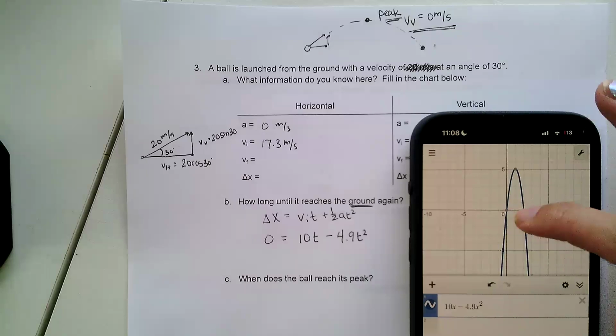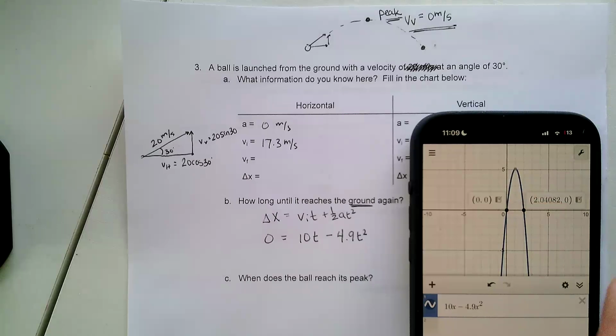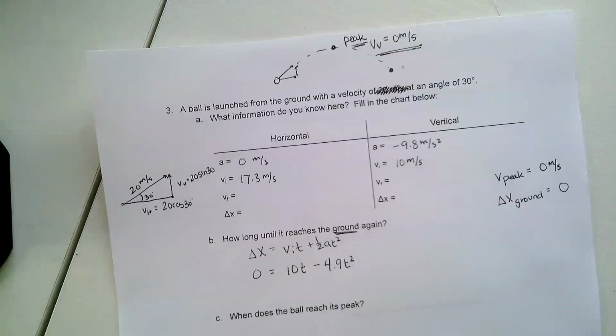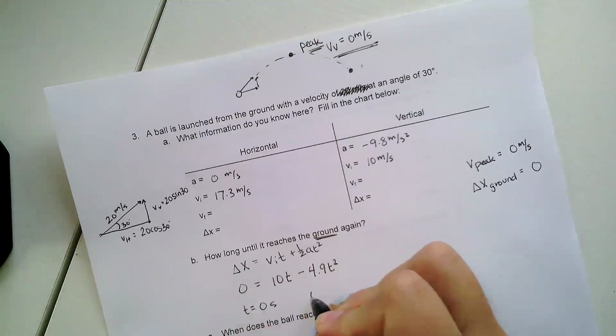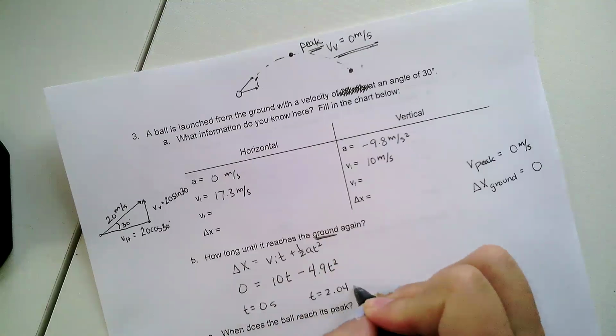So these 2 points right here are the 2 points. It's equal to 0 at time 0, which makes sense, that we fired it off of the ground, and at time 2.04 seconds. So t equals 0 and t equals 2.04.